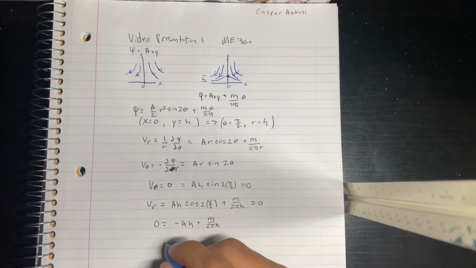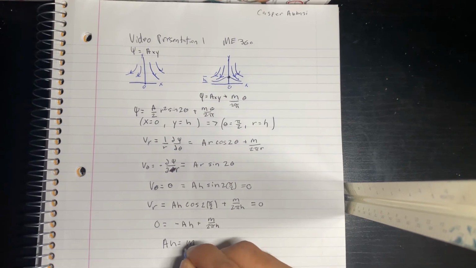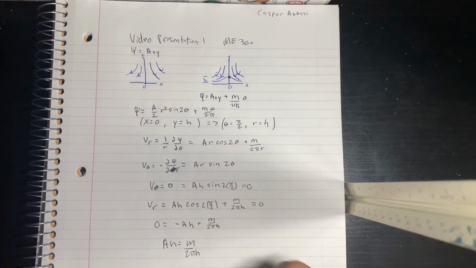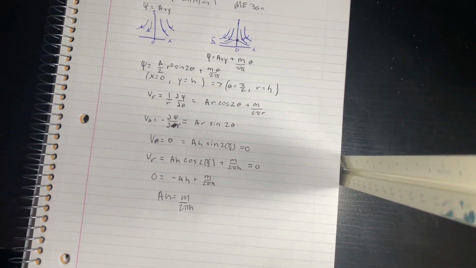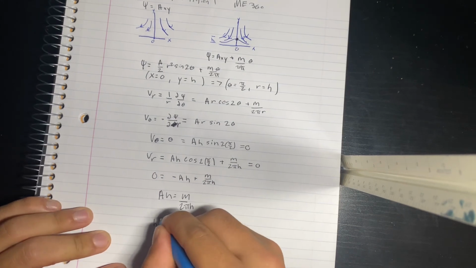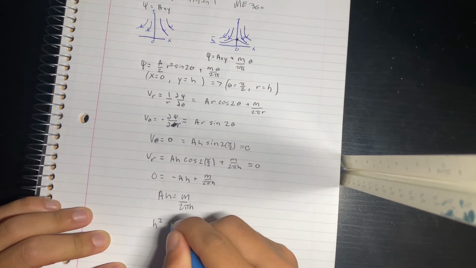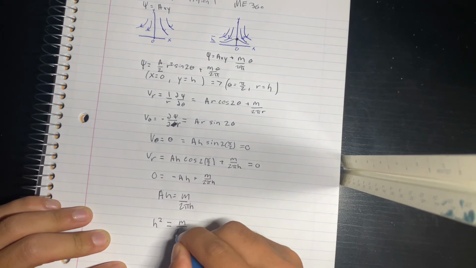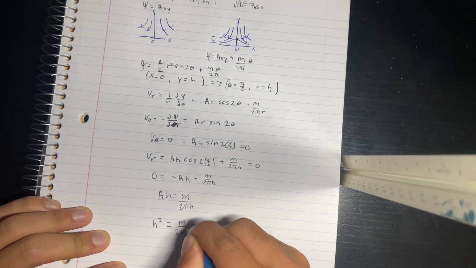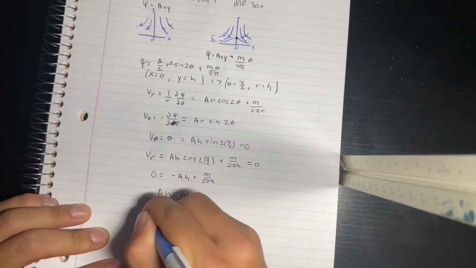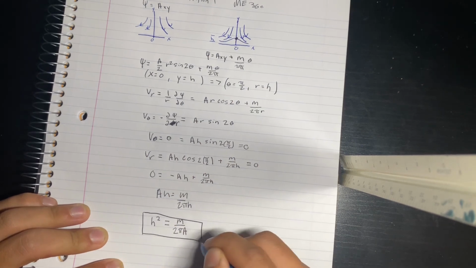So redefining this, we see A h equals M over 2 pi h. And from there, we can see h squared equals M over 2 pi A. And this is our relationship that we are looking to find.